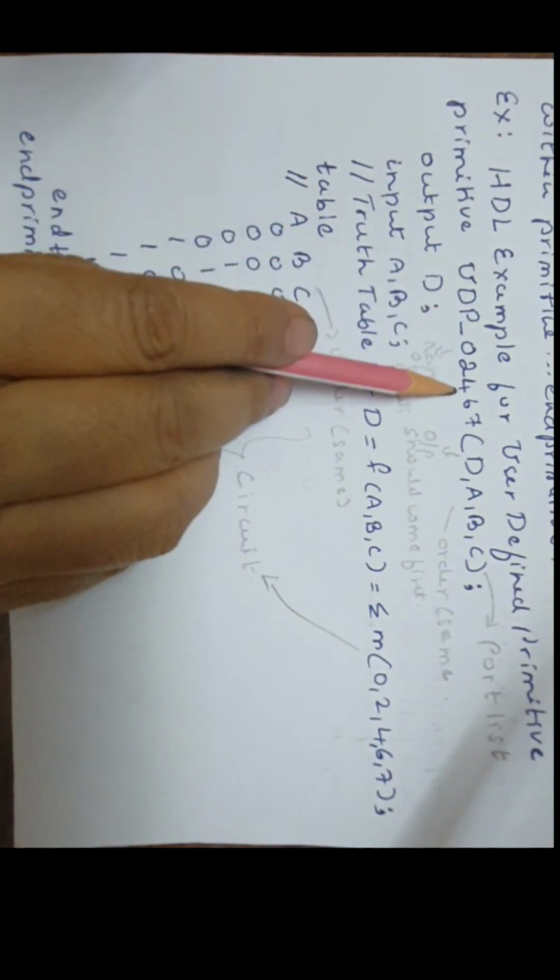Now, the HDL example, HDL meaning hardware description language. HDL example for user defined primitive. Here we have the reserved words primitive and endprimitive, within which the user defined primitive is written, like how within module and endmodule we write a Verilog program. This is the name given for the user defined primitive, the name of this program.